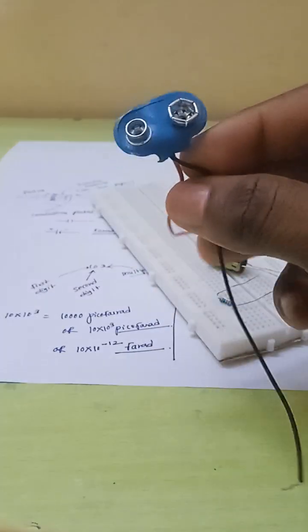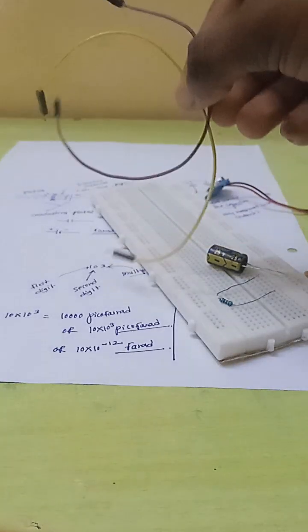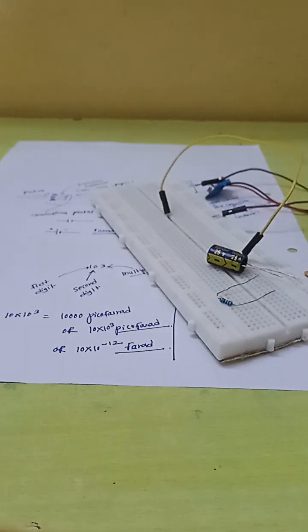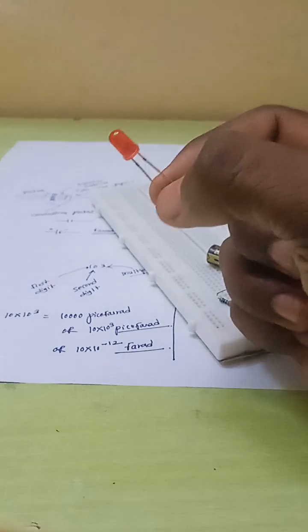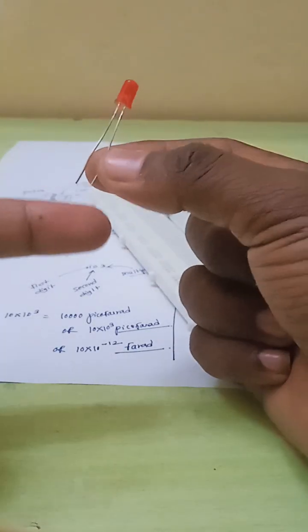Also we need a connector and two jumper wires for it. Wait, I will show you the LED. I have this red LED. This is the positive terminal, this is the negative terminal.